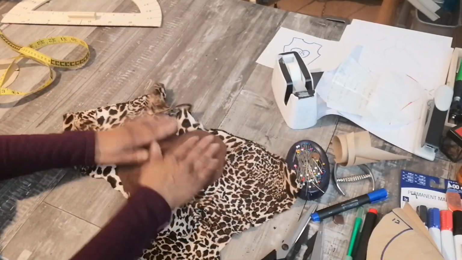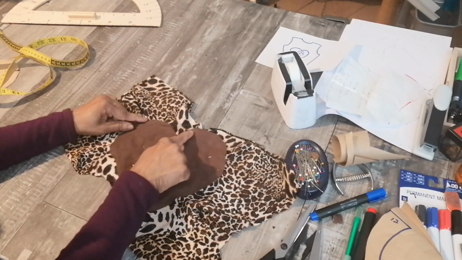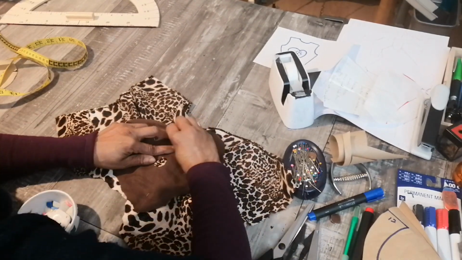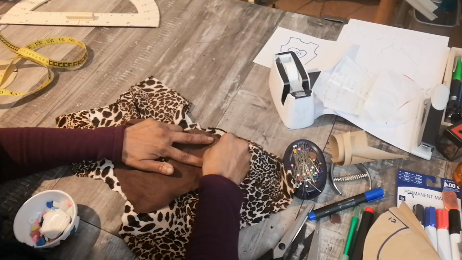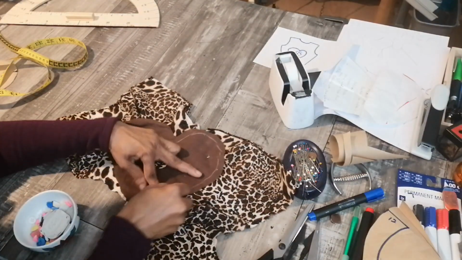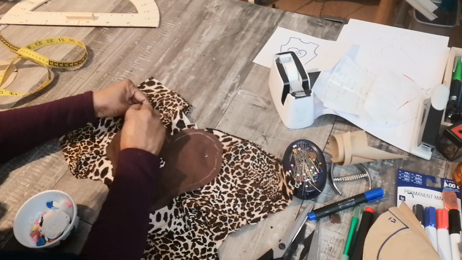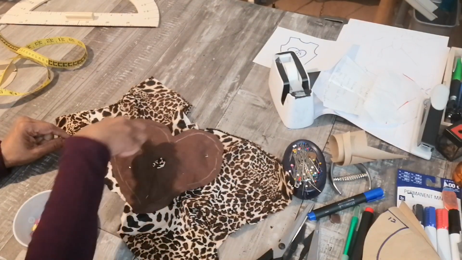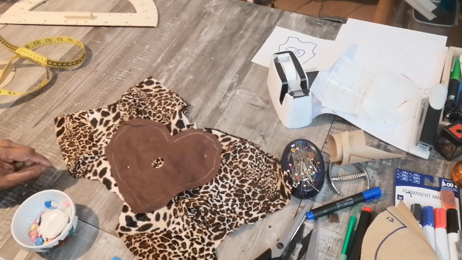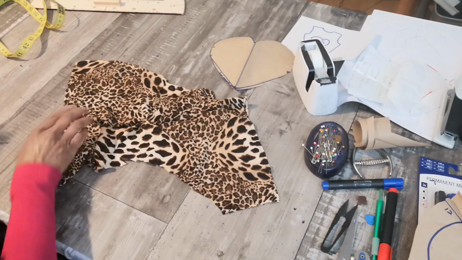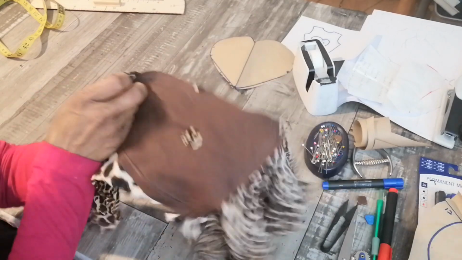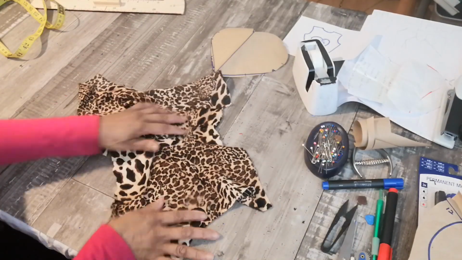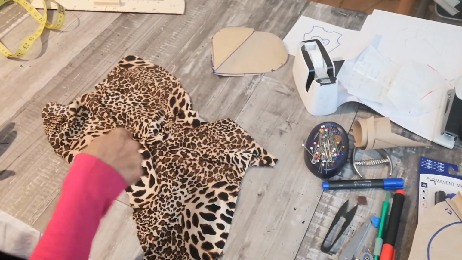And turn this side. Now you sew through your sewing allowance. Okay, you sew now through sewing allowance, okay? I'm going to the machine now. You can see sewing lines. Now you cut this extra fabric.